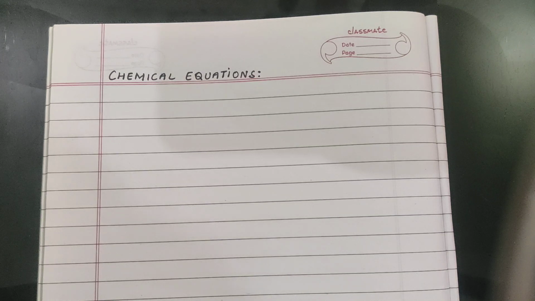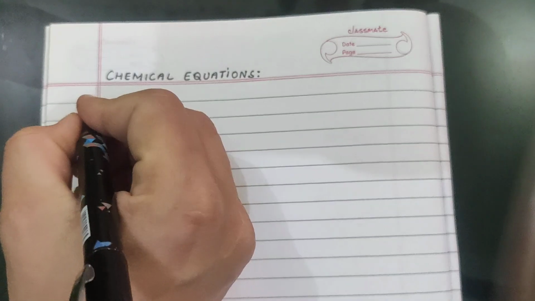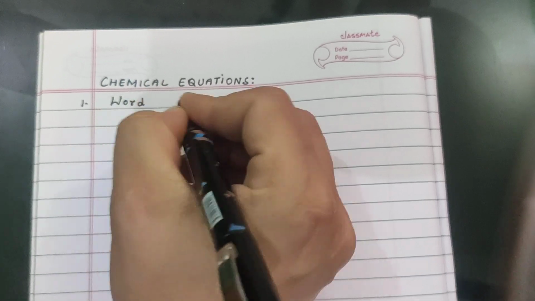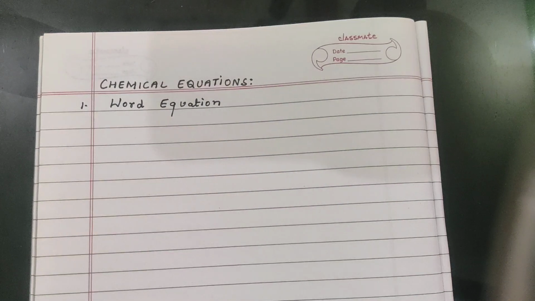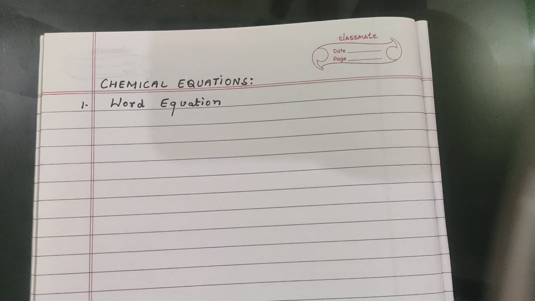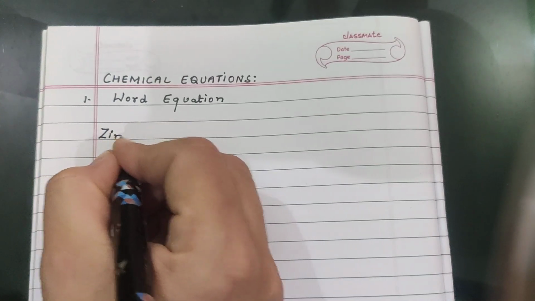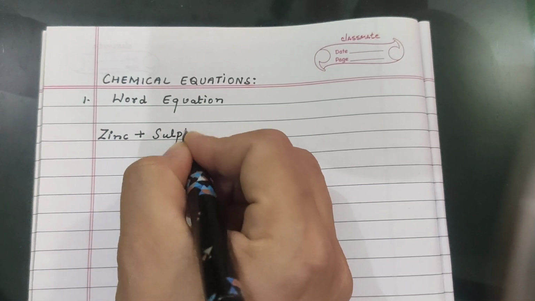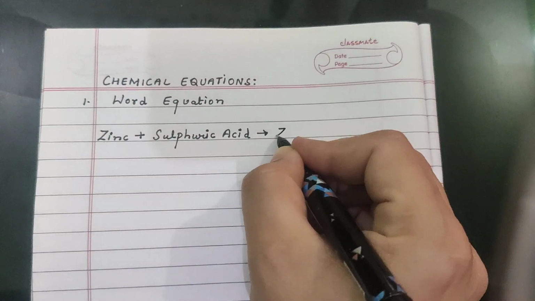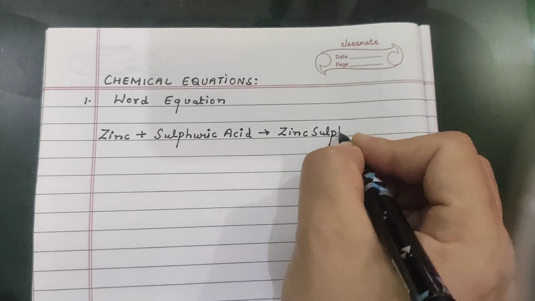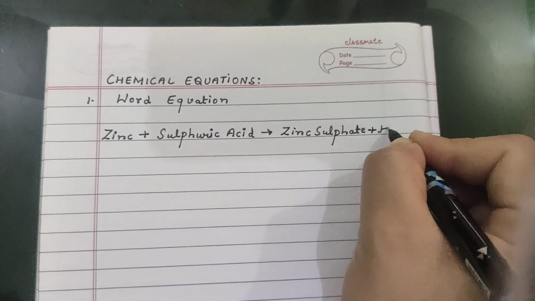As we have to study a large number of reactions, we must therefore follow some shorthand method of representing a chemical reaction. There are two ways of representing a chemical reaction. First is the word equation. For example, the above reaction may be represented in the form of word equation as zinc plus sulfuric acid gives us zinc sulfate and hydrogen.